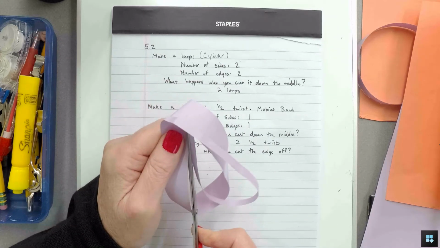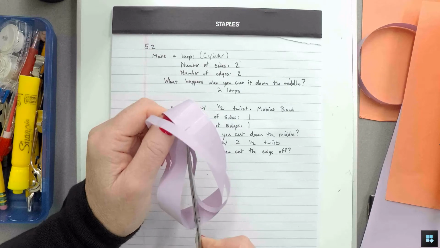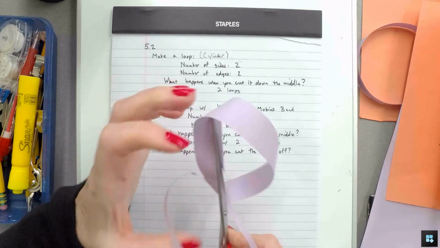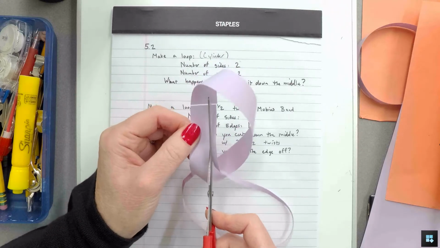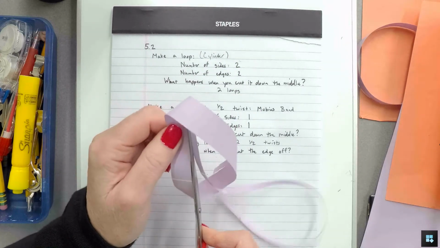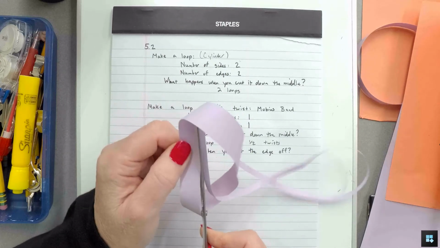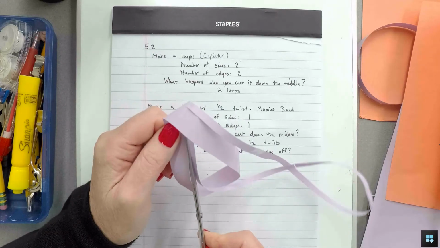Looks like spaghetti. That's kind of cool. Like an infinity. What is it like? Infinity. It's like an infinity. I like your nails, by the way. Thank you.